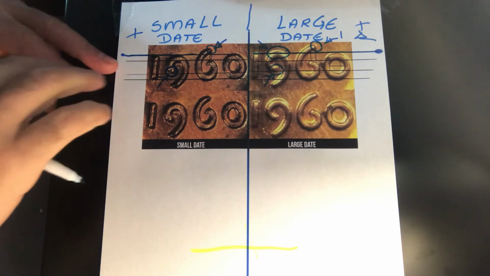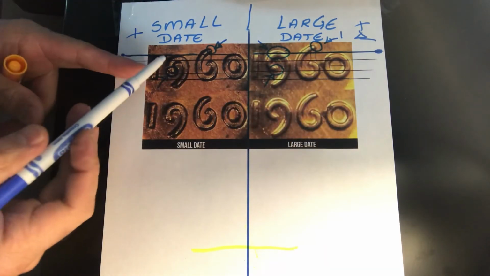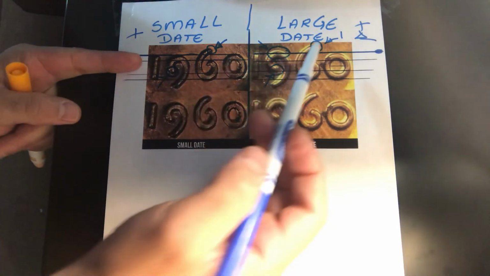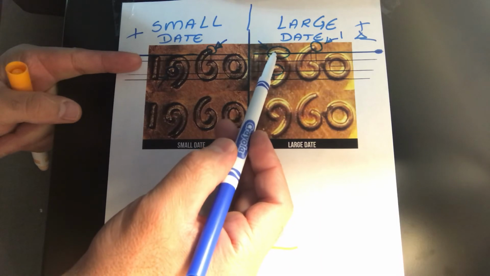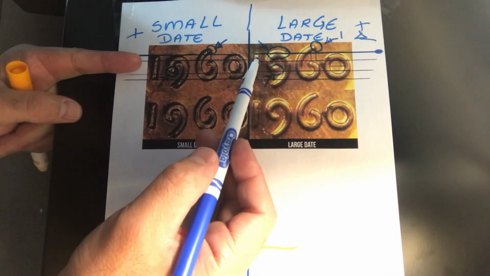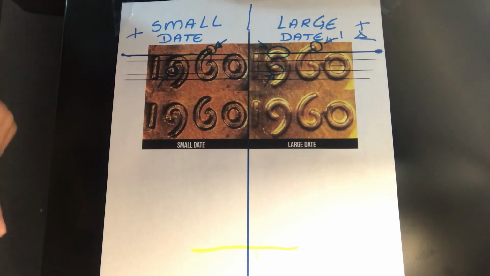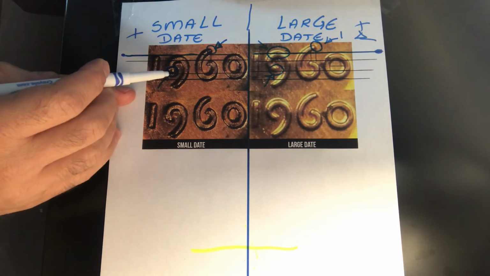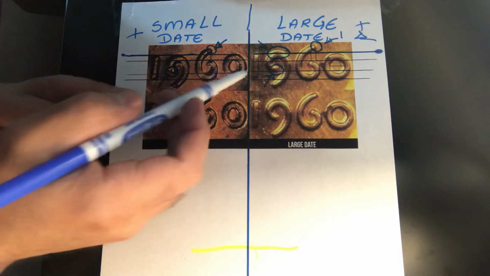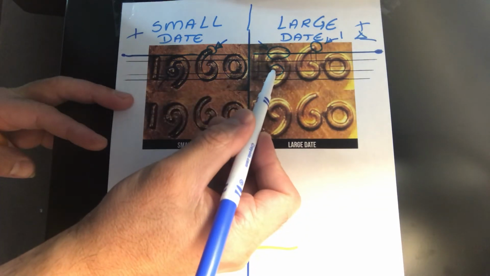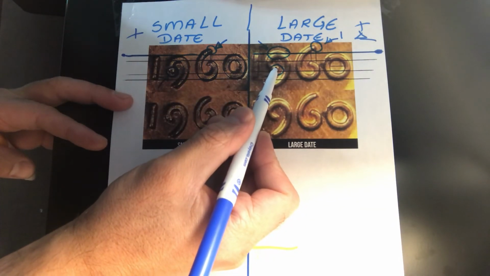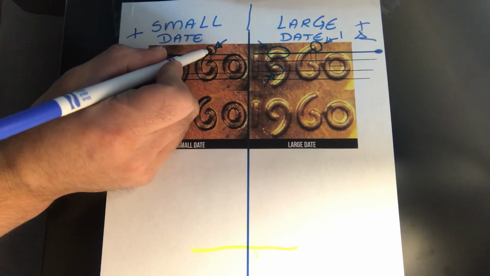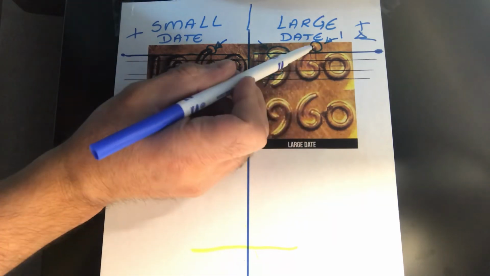That's the technical information. First, make an imaginary line. Small date is under the line: number 1 and number 9 are at the same level. And on the large date, the number 9 is above the line, so it's higher than the number 1. On the small date, the number 9 has a pointed end, and right here has a straight cut. Then you go to the top of the number 6. Right here it's pointed, and right here it's a straight cut.